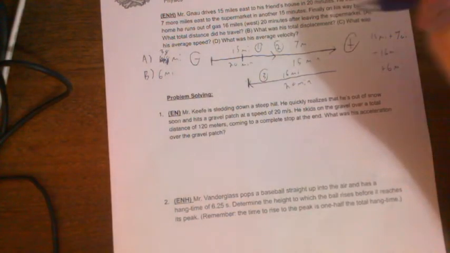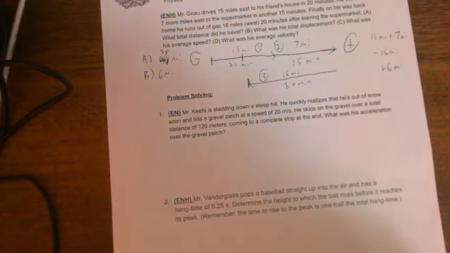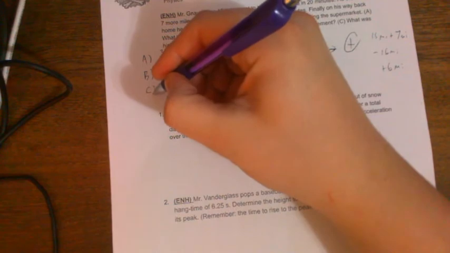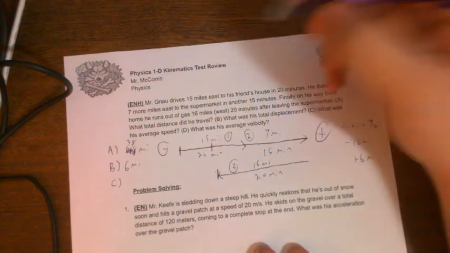Okay, so then C asks what was his average speed. D asks what was his average velocity. So how we find this is pretty easy. We can go C for average speed. So speed, remember, speed is distance over time.